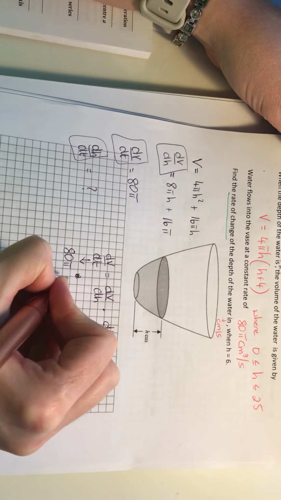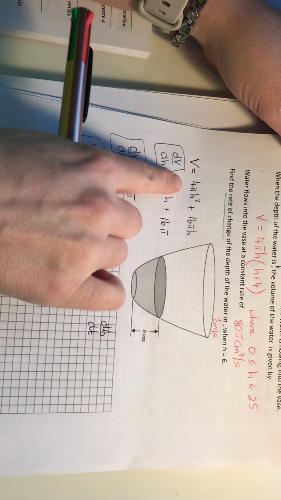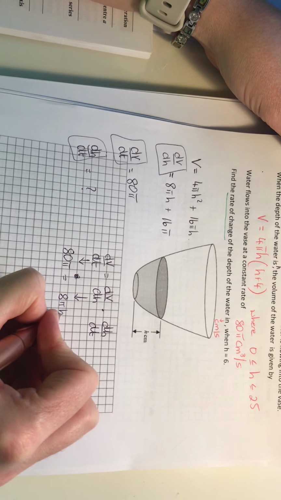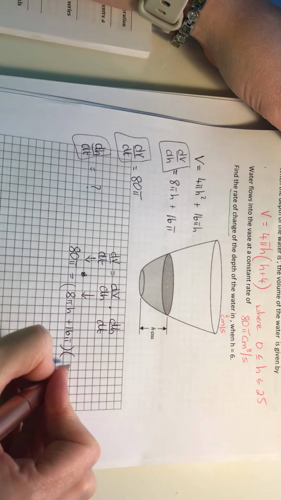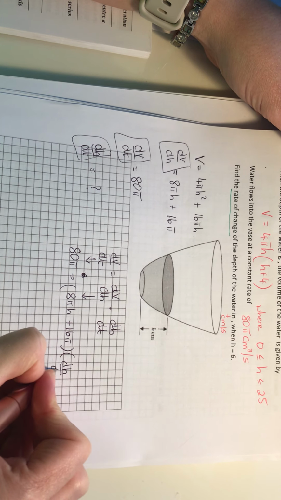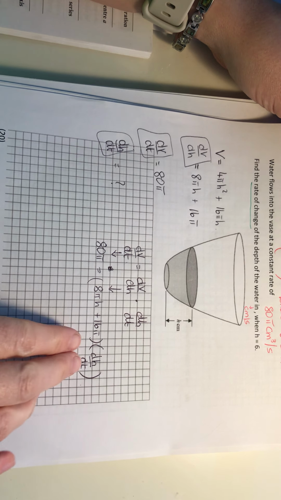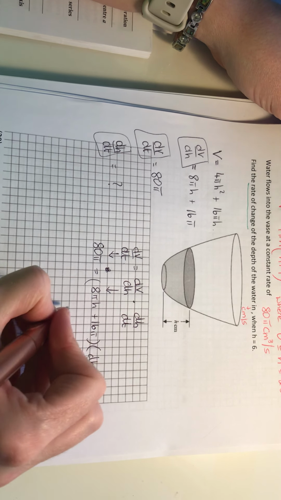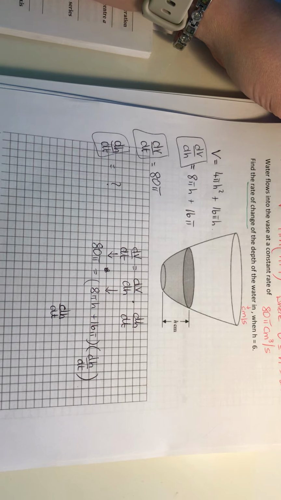That's equal to dV/dh, which is this thing here, times dh/dt, which is what I'm looking for, the unknown. So that's fine. I'd get dh/dt by dividing both sides by this. So just get the dh/dt on its own. This is just algebra, finding the unknown now.